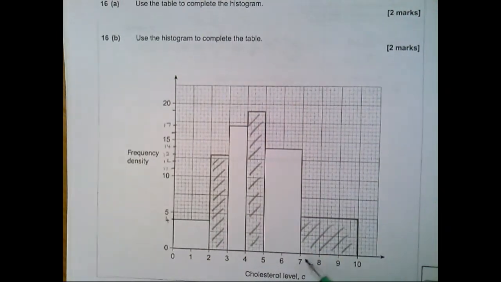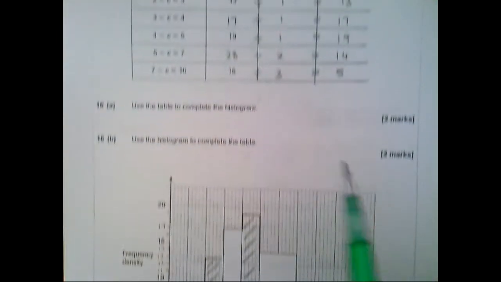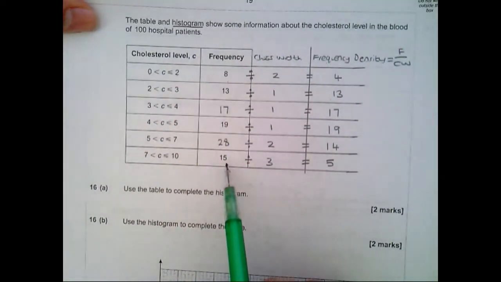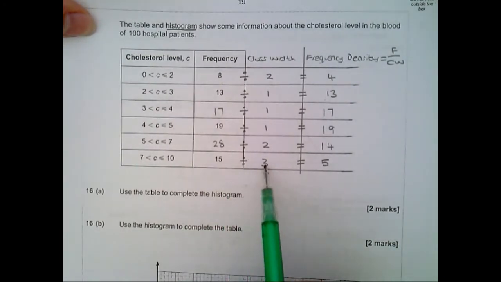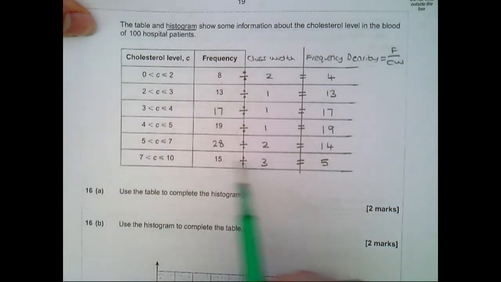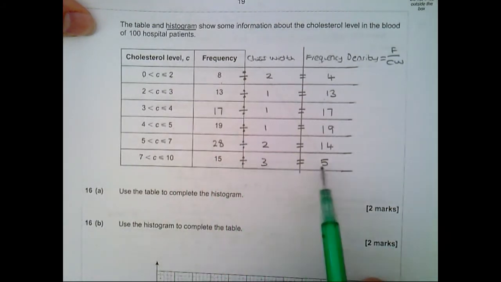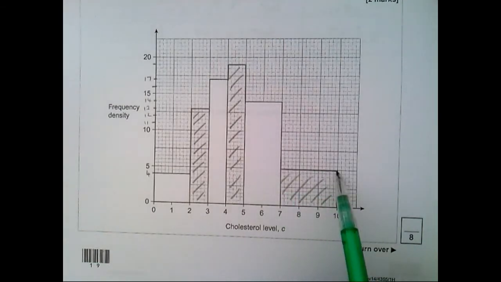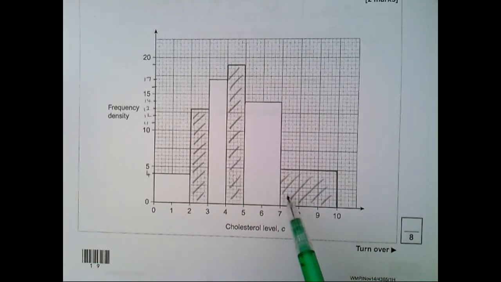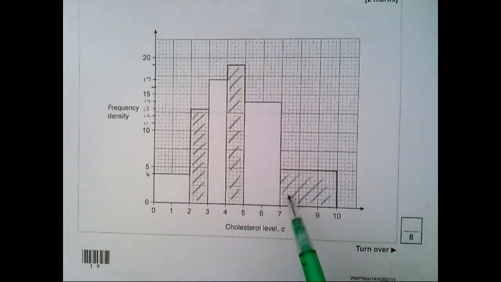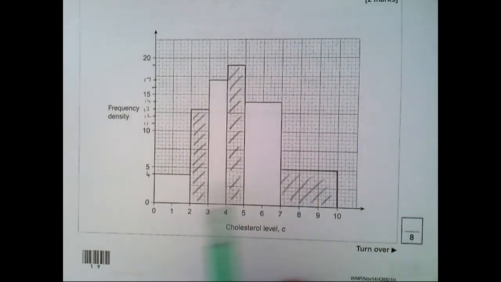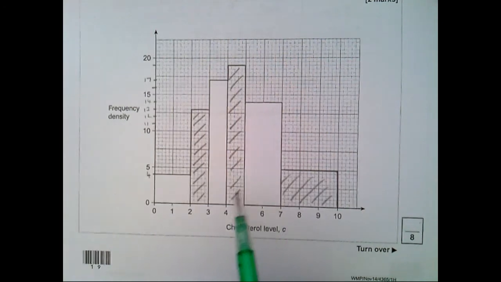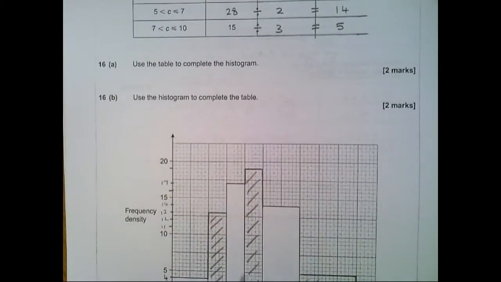Then the other bar that was missing between 7 and 10, so the frequency there was 15, divided by the class width here is 3, between the 7 and the 10 is a gap of 3, so 15 divided by 3 to get the 5, and go to the bar at the end there and draw it up to a height of 5. These bars aren't the same width, because it's not just a normal bar chart or a frequency diagram, it's a histogram. So they're all shoved together and they're all different widths. So that's the first bit done, that's the histogram completed.